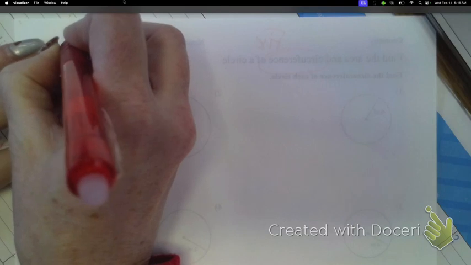Okay, 1.4, this is day 2. We are now moving on to the Pythagorean identities.